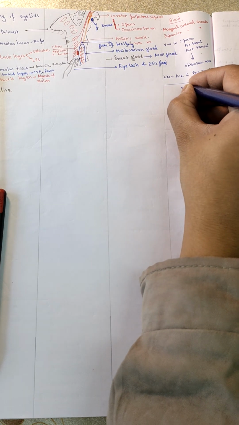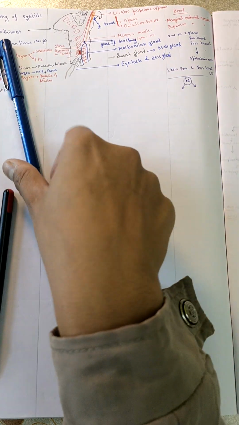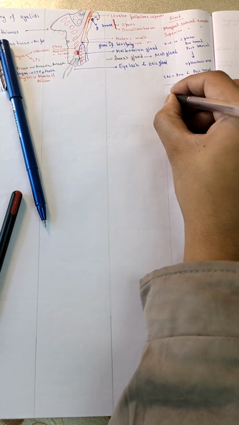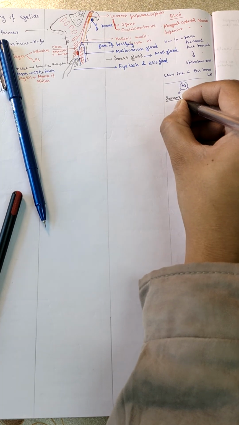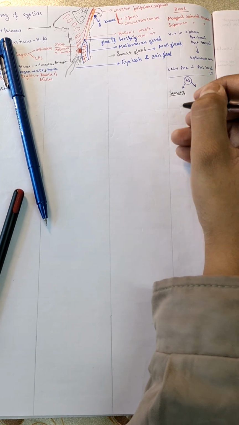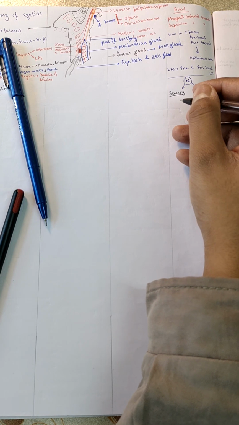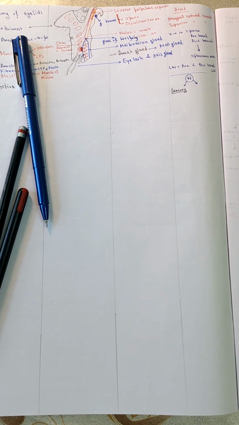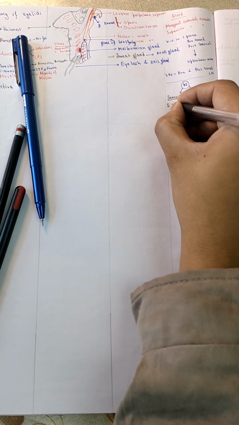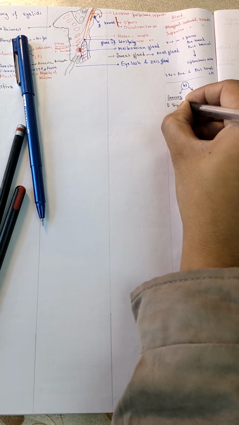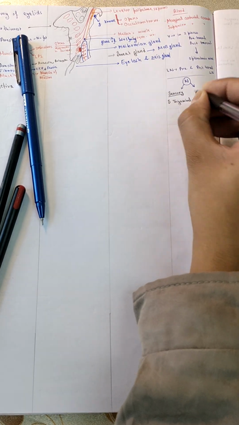Next comes the nerve supply. We have sensory and motor. The sensory nerve supply is from the branches of the trigeminal nerve, the fifth nerve.